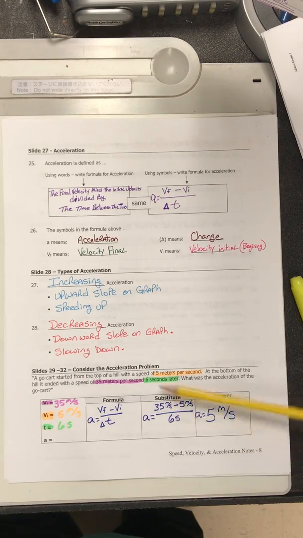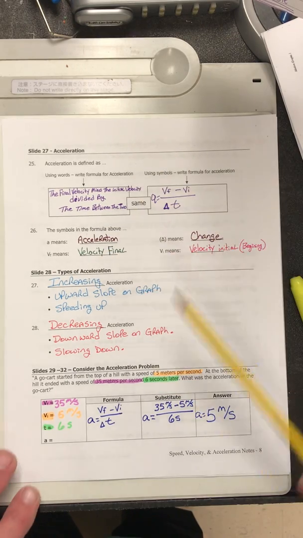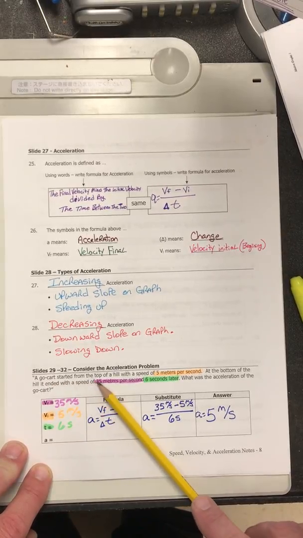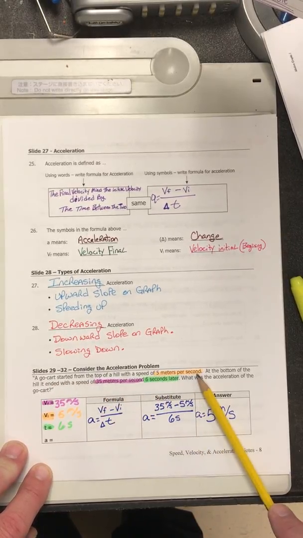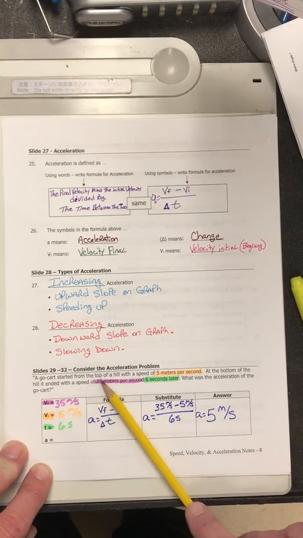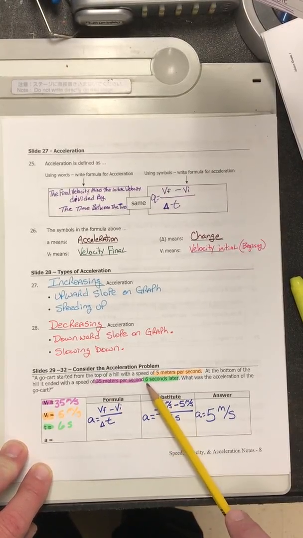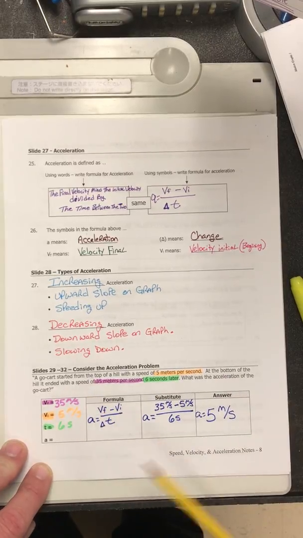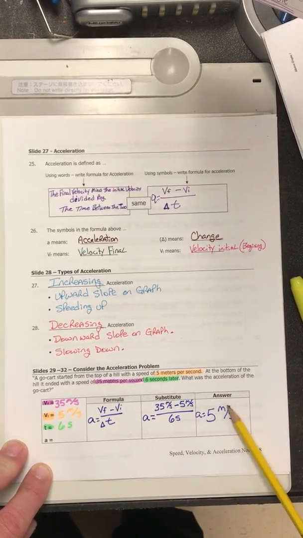Here is how to solve an acceleration problem. We have a go-kart that started at the top of the hill with a speed of 5 meters per second. At the bottom of the hill, it ended with 35 meters per second, and it took 6 seconds to get to the bottom of the hill. What was the acceleration of the go-kart?